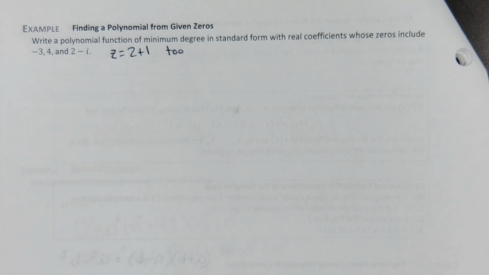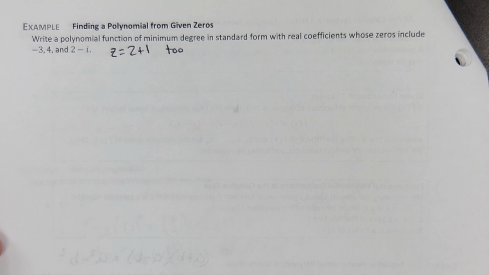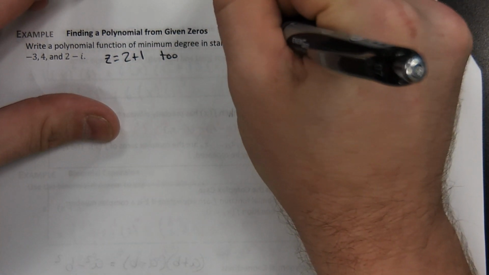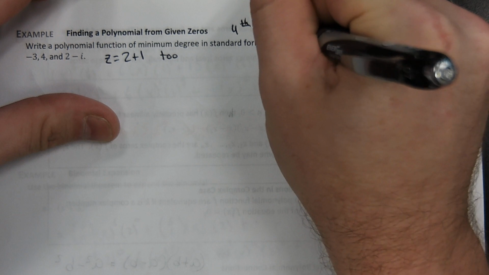This thing has 4 solutions, so what kind of polynomial of minimum degree are we talking about? What's that minimum degree? Yeah, it's a 4th degree polynomial, a quartic. It has 4 zeros. That means there's 4 sets of parentheses in its linear factorization. We are looking for a 4th degree polynomial.